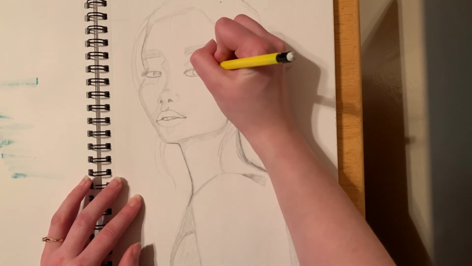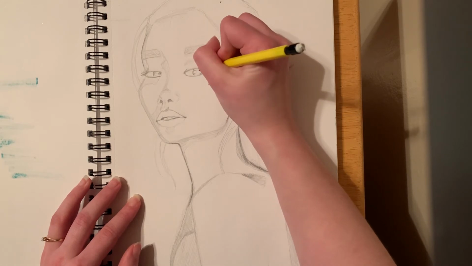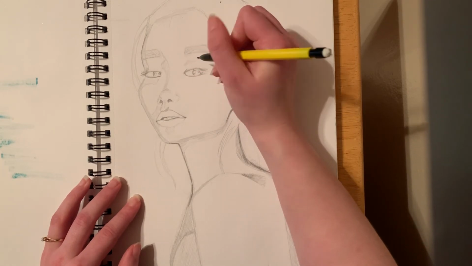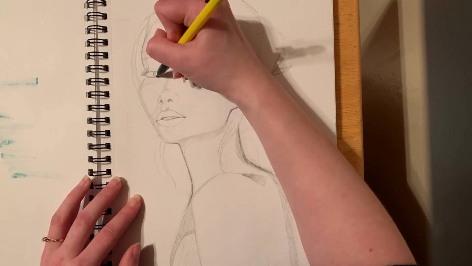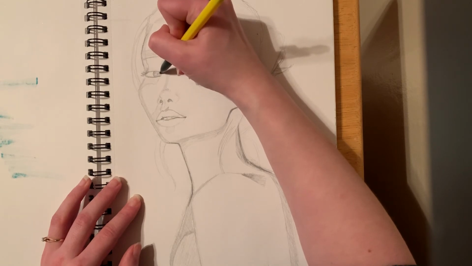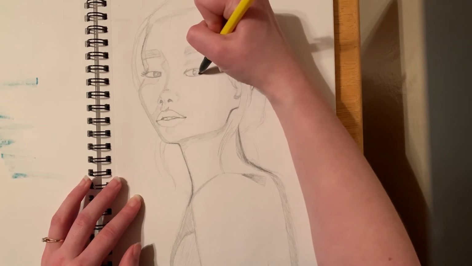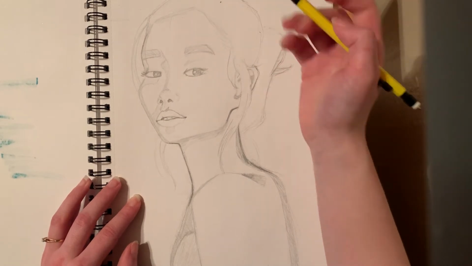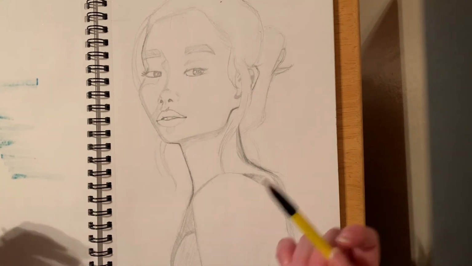You can see here that I have some variance in tones. From what I can see, I've got 4 pretty clear-cut tones. I've got the white of the paper, a light gray, a dark gray, and what I'm going to call black, which really is just kind of a dark gray as well. You can see that on the front of the throat, underneath the ear, and the back of the neck.